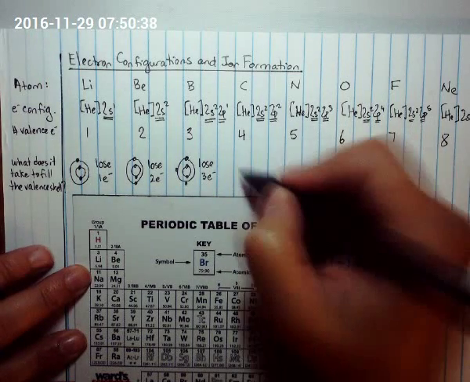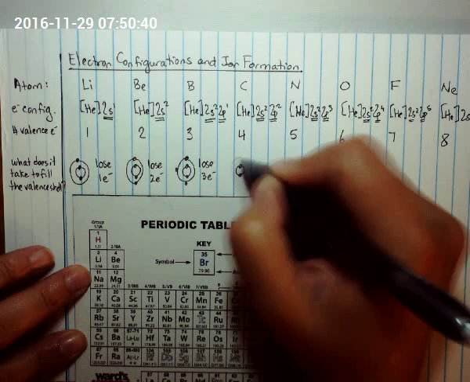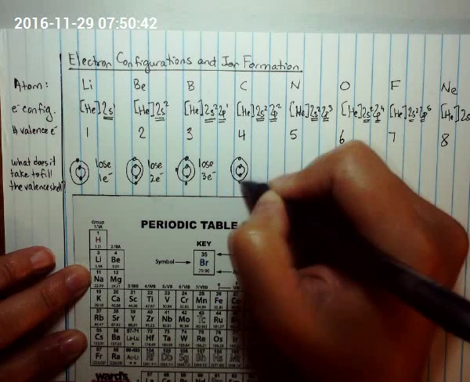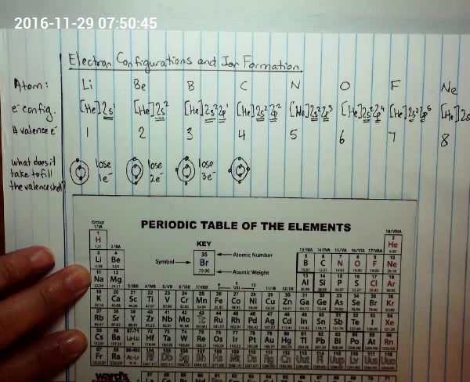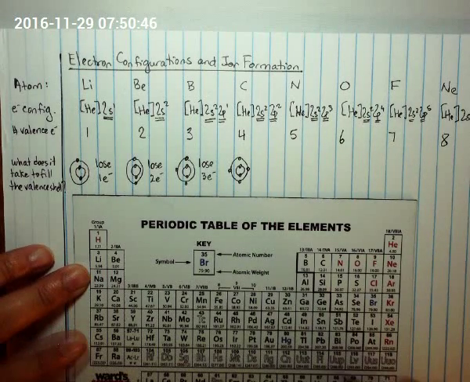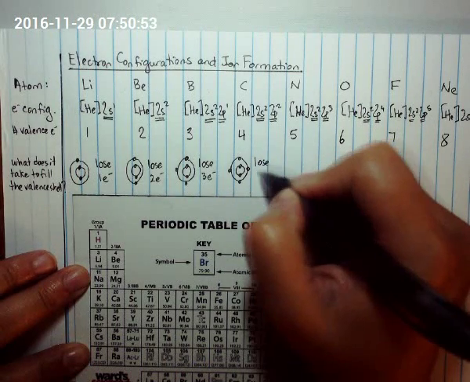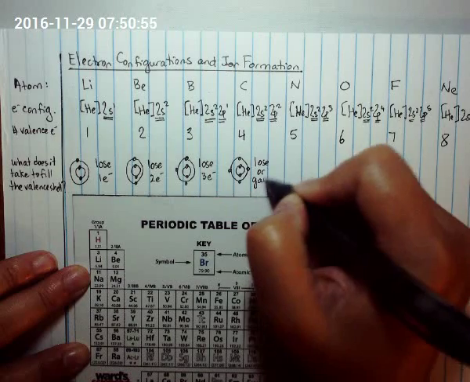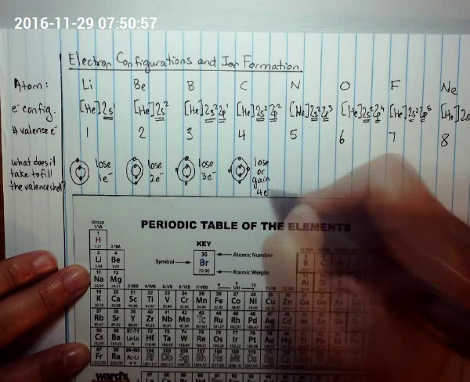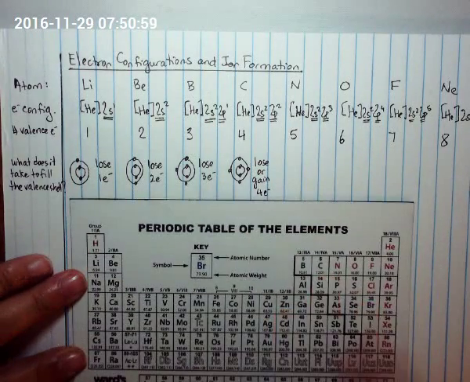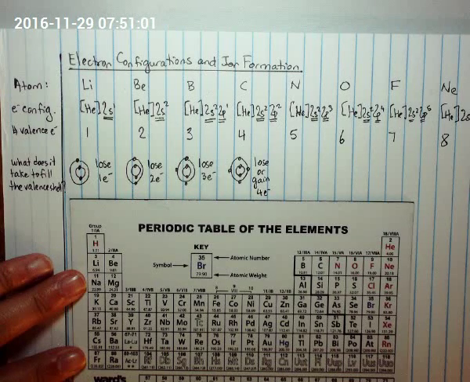Okay, and then we get to carbon. It can be both. Why? Wait a minute, because it's in the middle. Because it's just as easy to lose 4 as it is to gain 4. So this loses or gains 4 electrons. It all depends on who it partners up with. If it partners up with someone who's got electrons to give up, it'll take them, and vice versa.